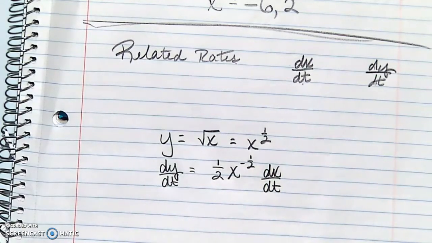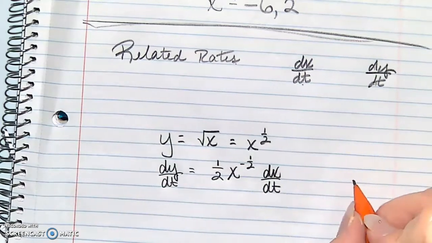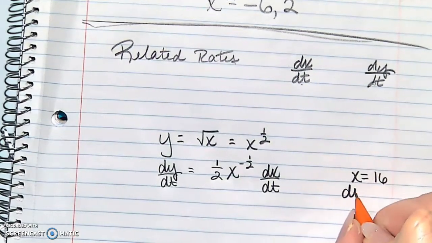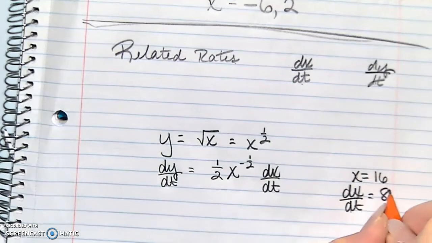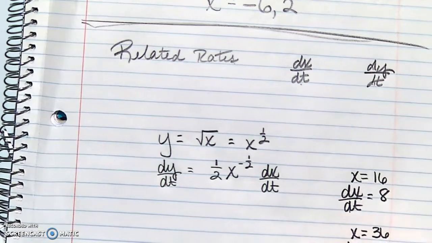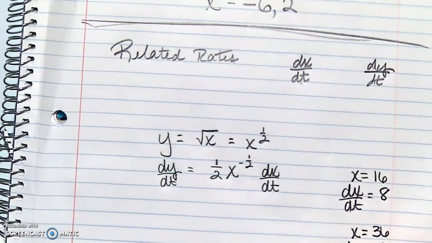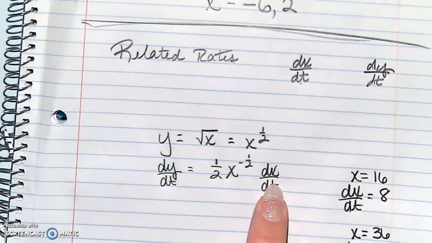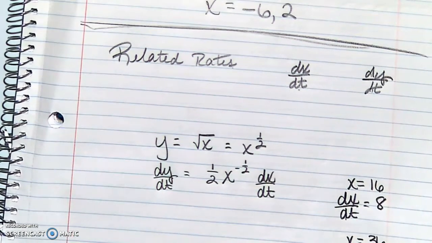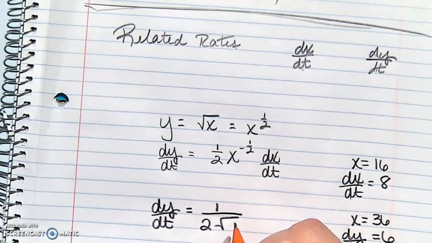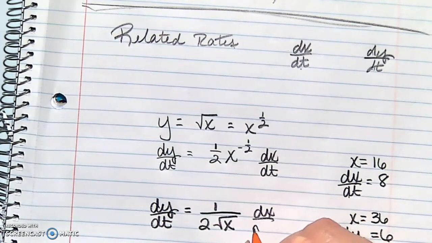dx dt. And in the notes, we have given that x is 16 and dx dt is 8. And we have that on the second part, x is 36 and dy dt is going to be 6. So I have one variable here, one variable here, and one variable here. And so I'm going to end up solving for the missing variable. So I'm going to rewrite this one. I've got a dy dt equals a 1 over 2 square root of x times dx dt.